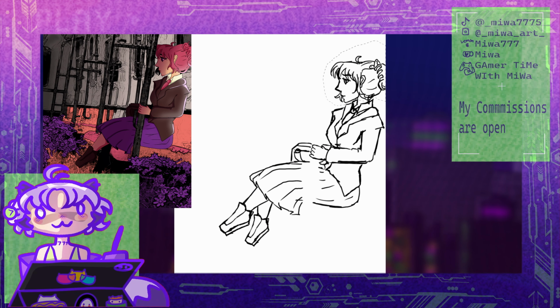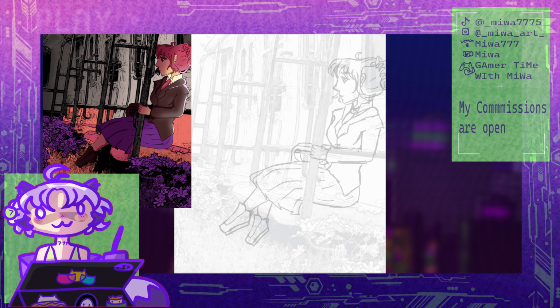Sometimes it even helps using different tones of colors, along with other things.